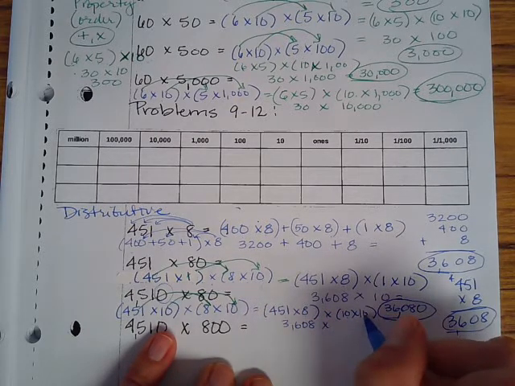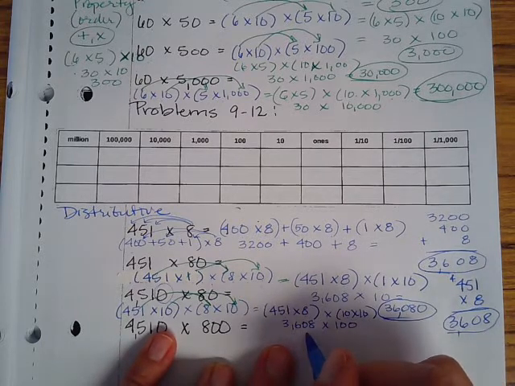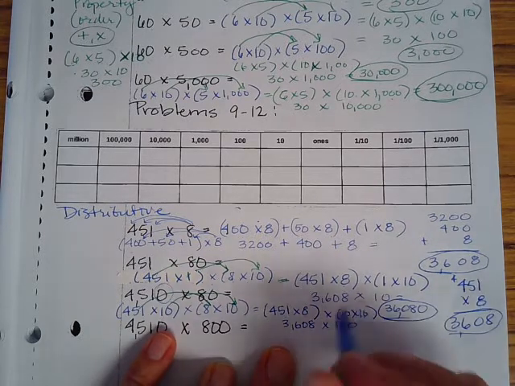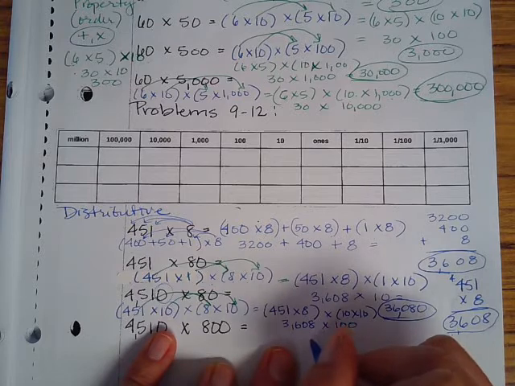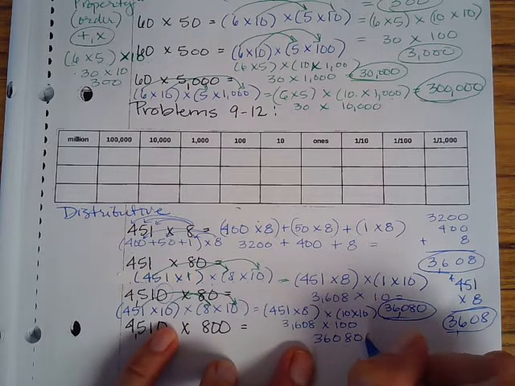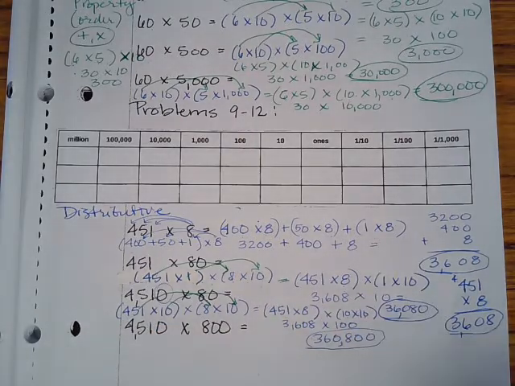And now we're going to multiply it by 100. So it's going to get 100 times bigger. Remember here, it got 10 times bigger. Okay, so now we're going to add 2 zeros, right? 360,800.